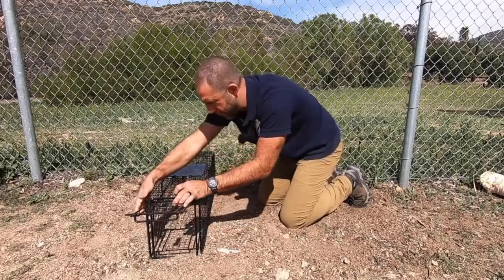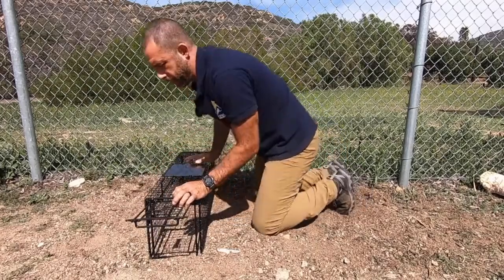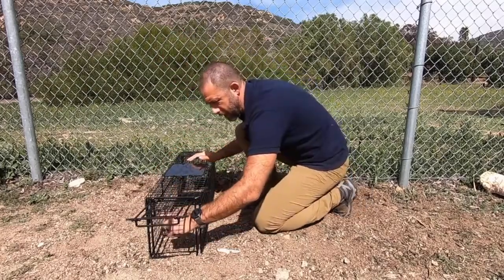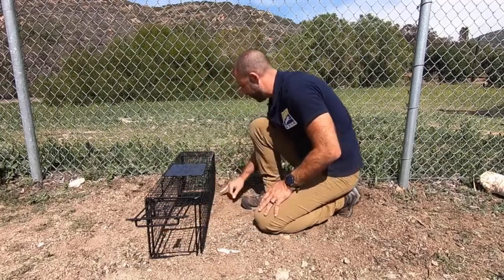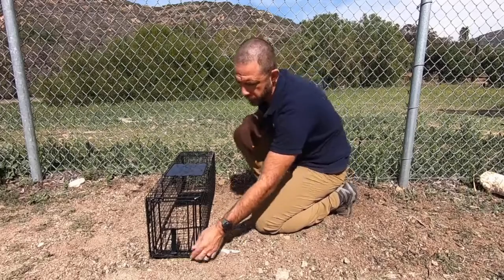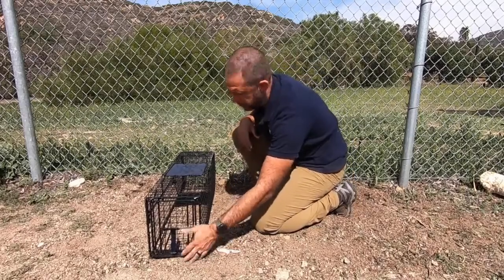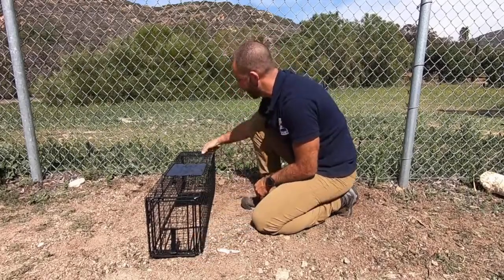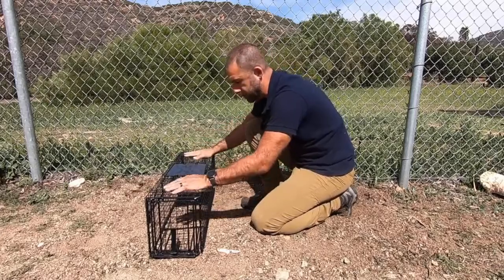Always test your trap. On these Tomahawk traps, there's a nice little notch here that makes for a really nice set. So we can reach in, test, make sure that it works. Trap is working. You'll see that bar locks in place, so there's no way that cat can get out. Make sure your rear door is locked, and that's a pretty good set.